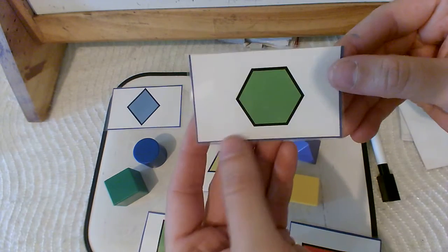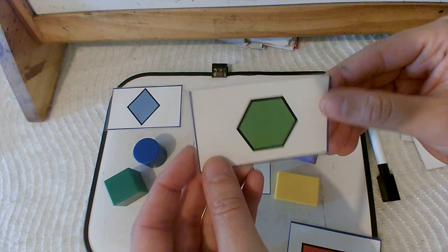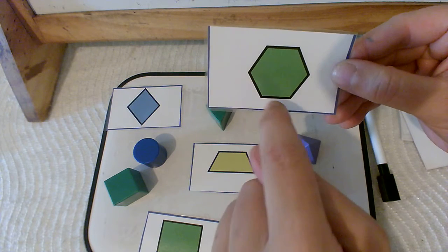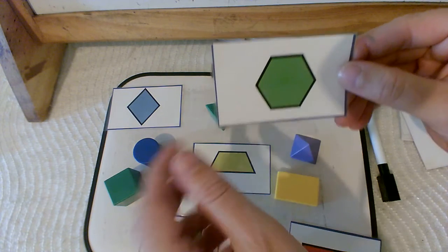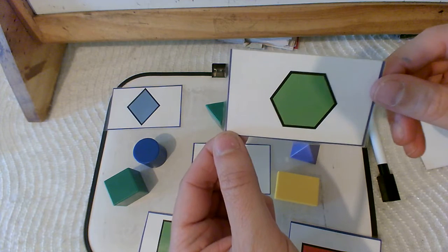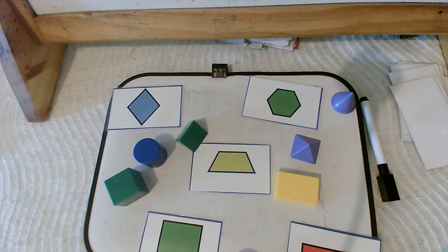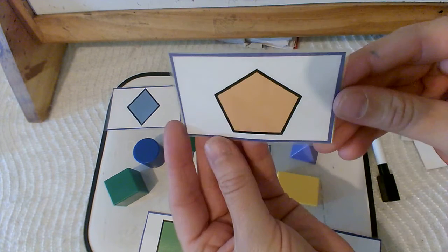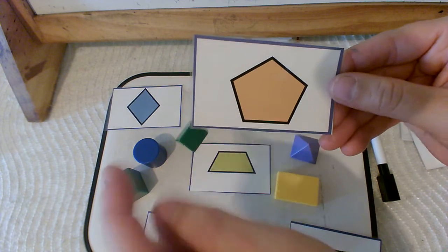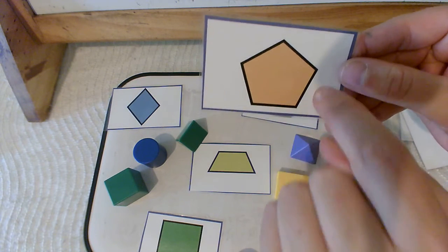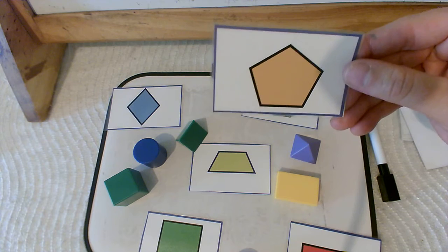This one here is two-dimensional, and it has 1, 2, 3, 4, 5, 6 sides. So this is called a hexagon. This two-dimensional shape has 5 sides. 1, 2, 3, 4, 5, and it's called a pentagon.